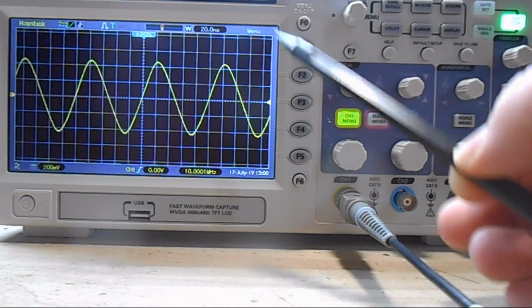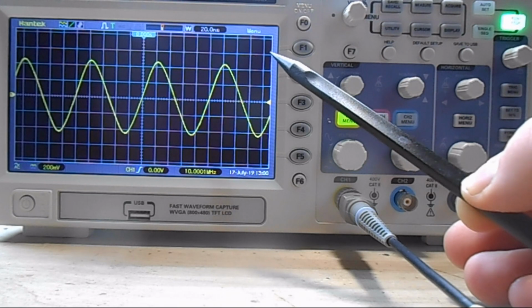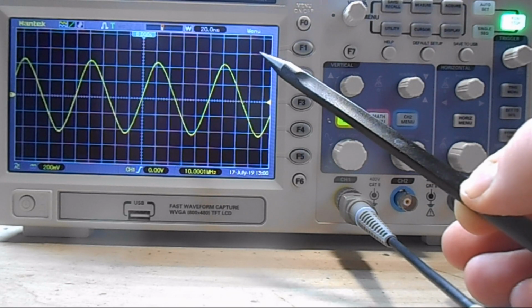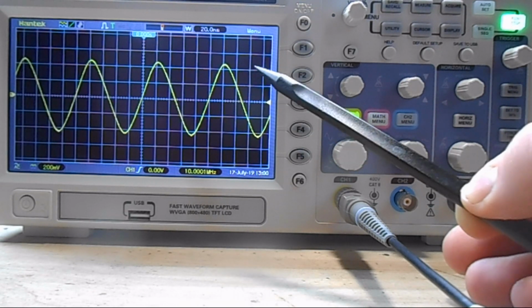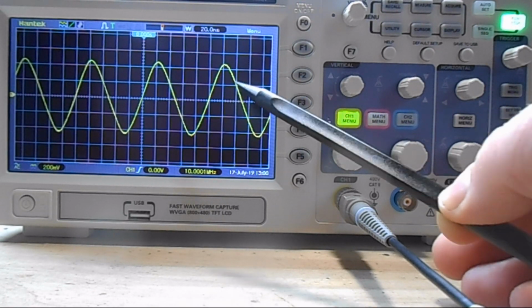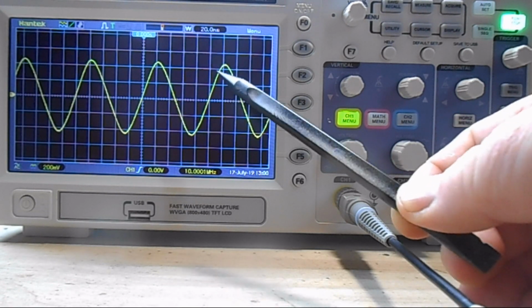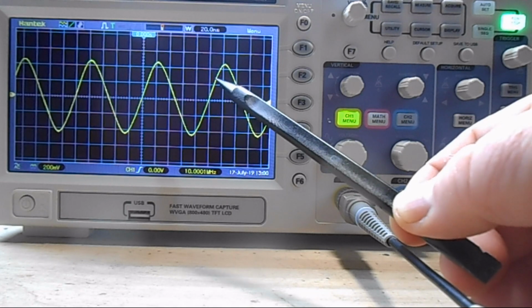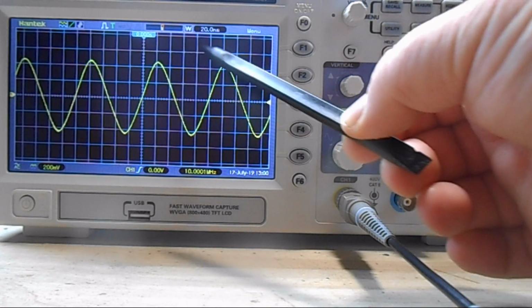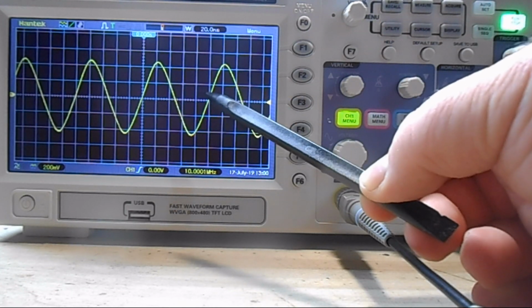That's the point where the signal is degraded by about 3 decibels of attenuation. It will be at 70.7%. So, as an example, if you were to input a 1 volt peak-to-peak sine wave at 100 megahertz, it would only measure 0.7 volts on here.